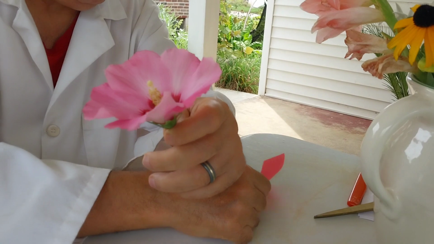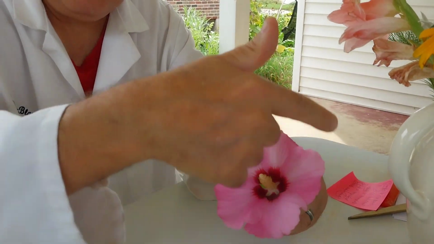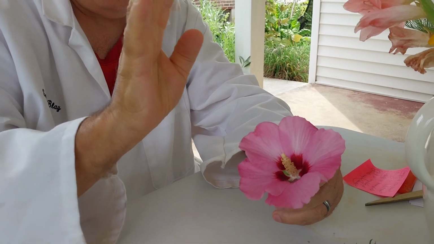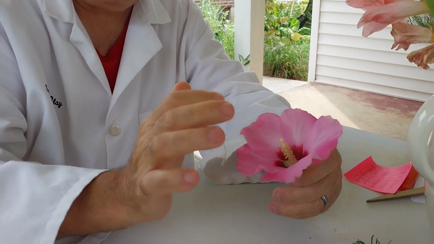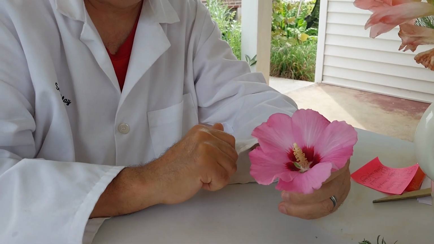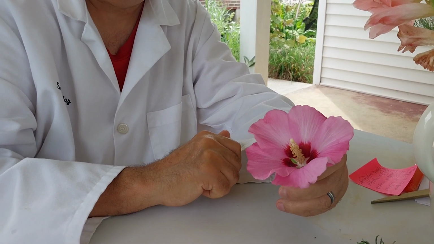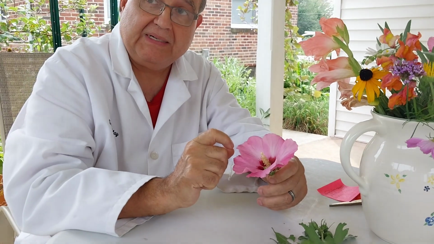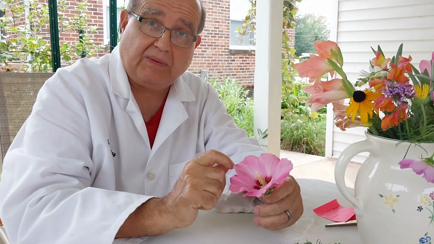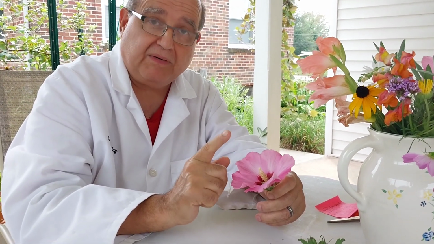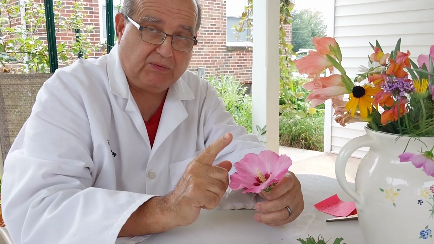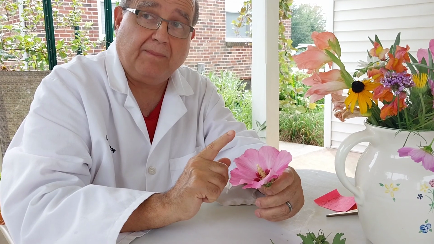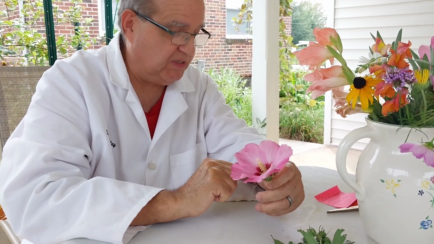Okay, what else? This flower has the 4 parts: sepals, petals, male, female. So this is a complete flower. It also has both males and female. That is a perfect flower. Okay? A perfect flower doesn't have to be complete, but a complete flower must be perfect by definition.